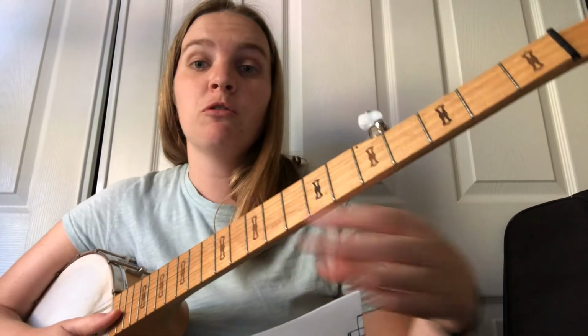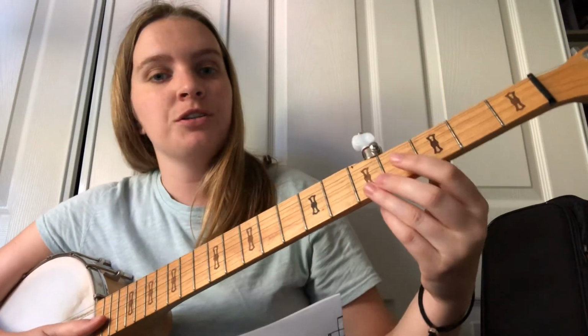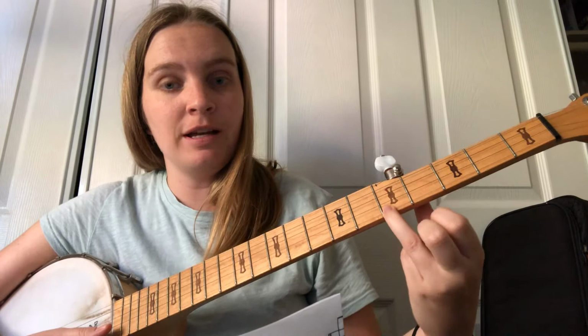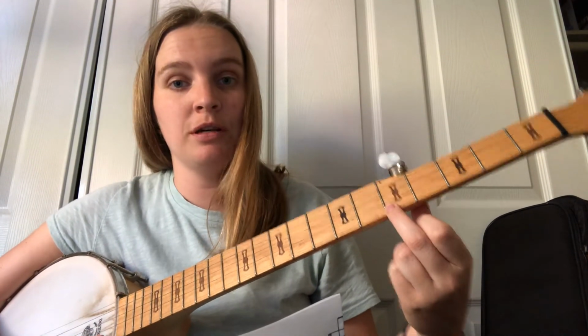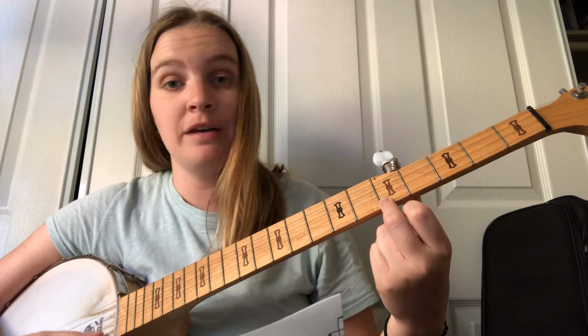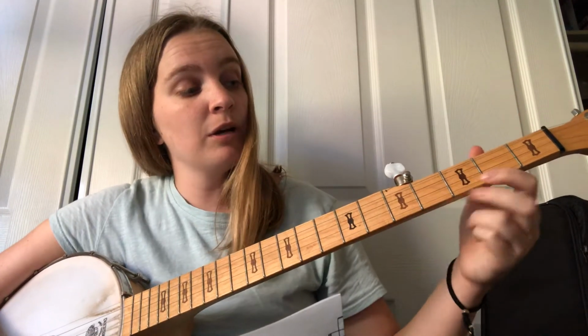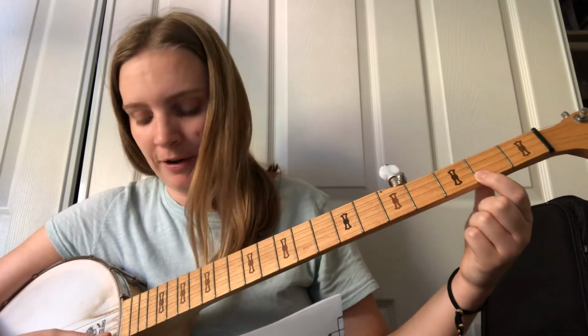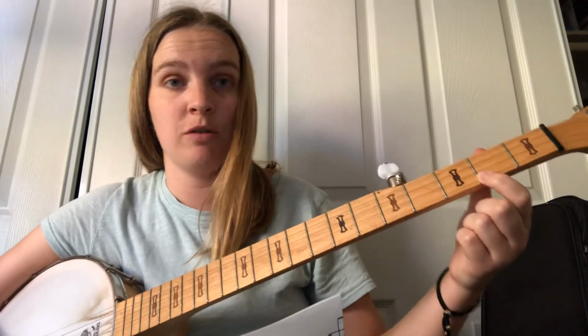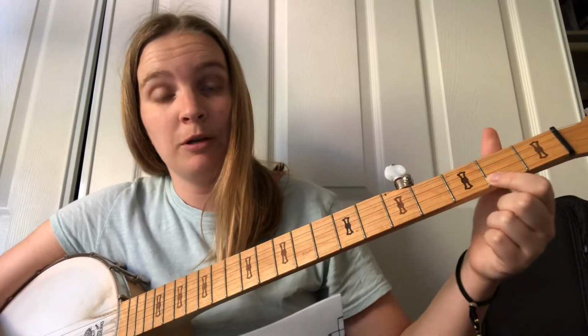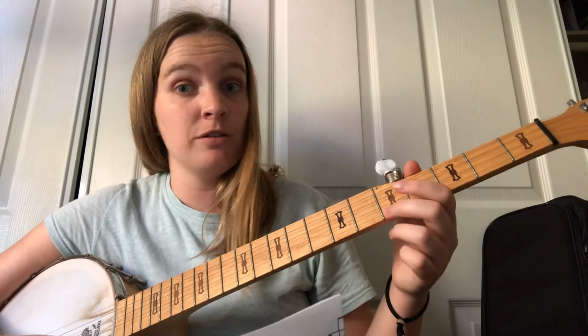So, Cripple Creek A part. We're going to start on our 5th fret on our first string. We're going to do 2 of those. So 5, 5. Then we're going to go down to our 2nd fret here. Same string, still on string 1. Then we're going to do an open string. So put together that first little chunk.